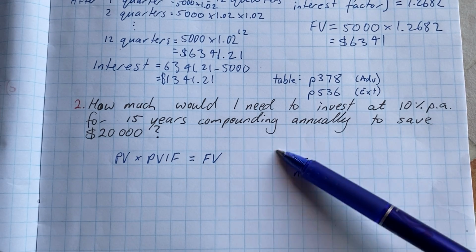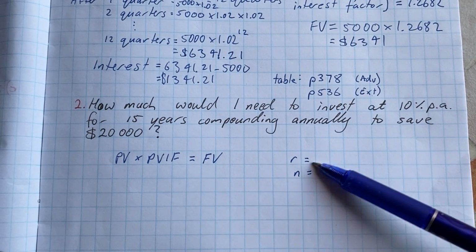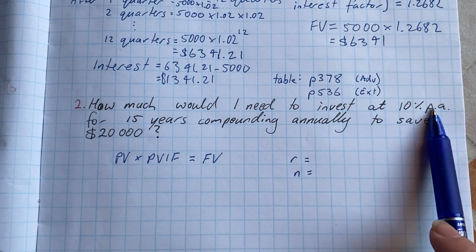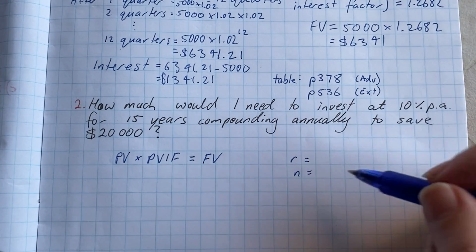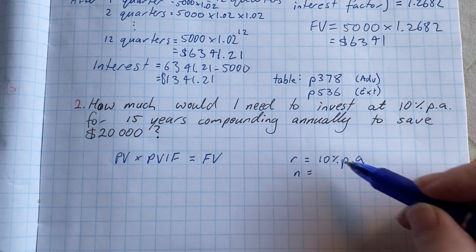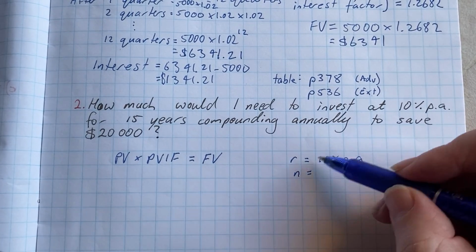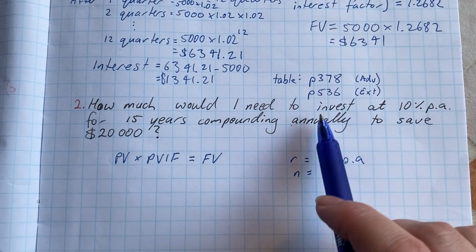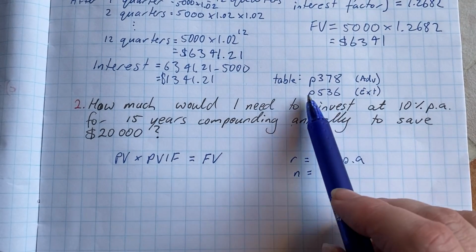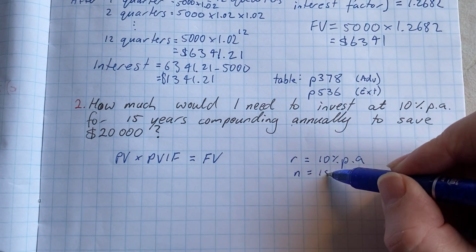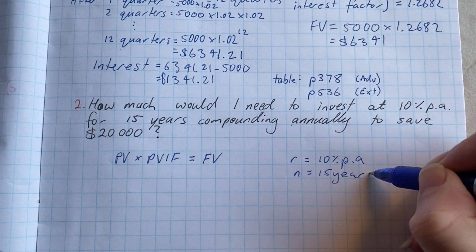Anytime you're doing any of these questions, I suggest you write down off to the side R equals, N equals. Now this is compounding annually, so we can simply use these values we've been given. It is 10% per annum, that's annually. R and N must match whatever word is here. So the previous one was quarterly, R and N had to be in quarters. This one is annually, so R and N have to be in years. So our N is 15 years.